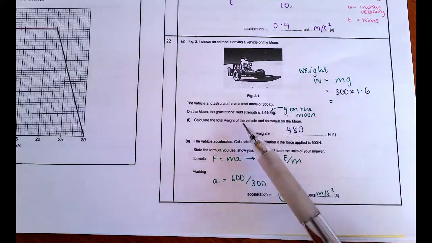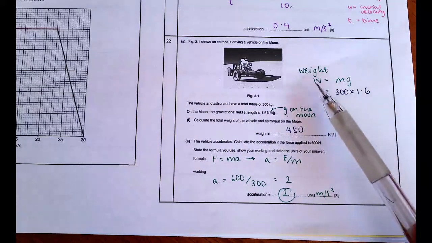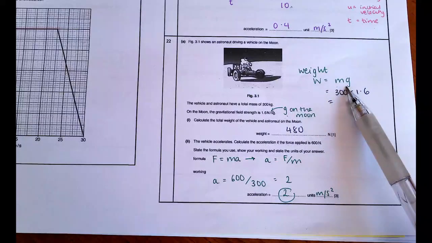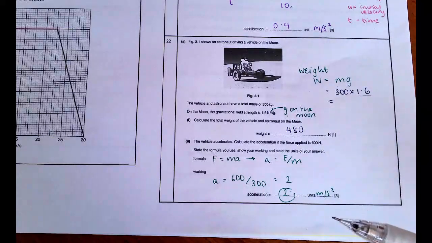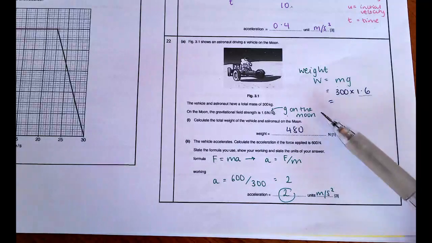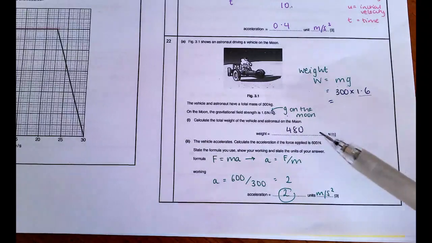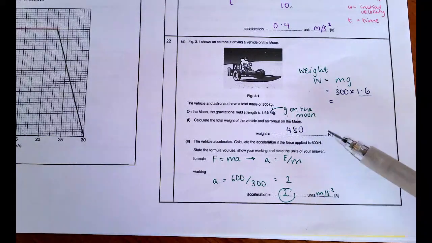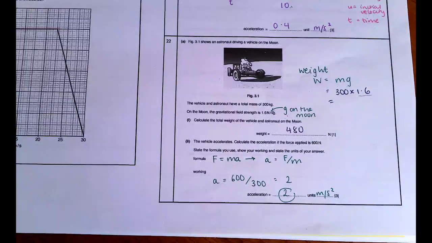So when we calculate the total weight of the vehicle and the astronaut on the moon, weight is still mass multiplied by gravity, but this time the gravity value is not 10 like it is on Earth, it's much smaller, okay? And that's why we get 480 newtons, 300 multiplied by 1.6. That's why you can bounce around on the moon, you feel very light, because your weight is a lot less.